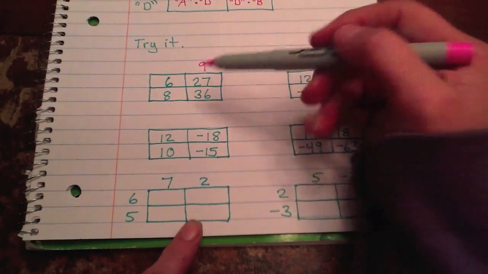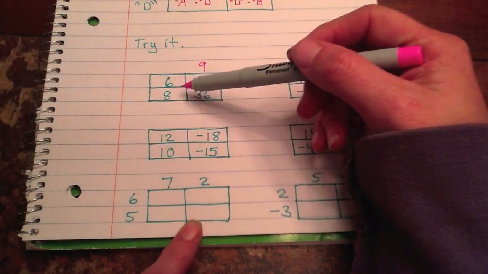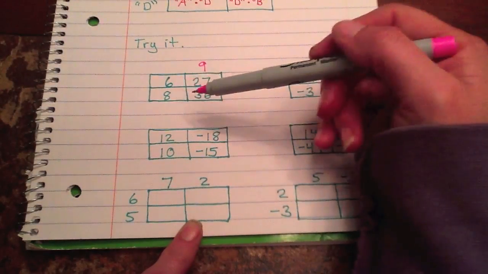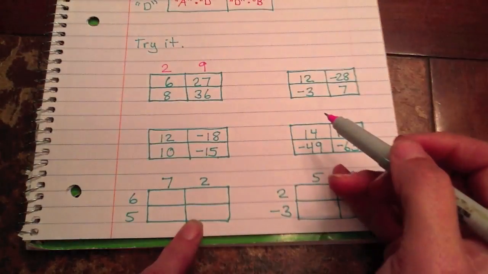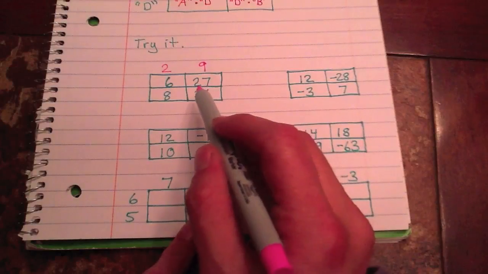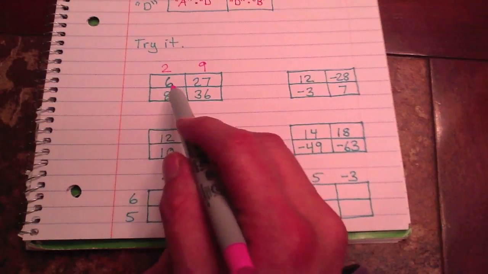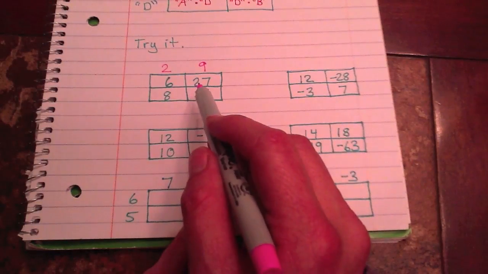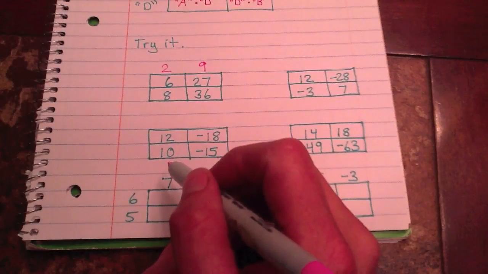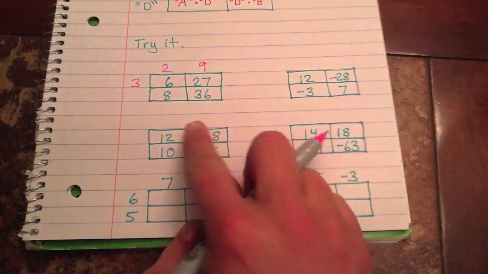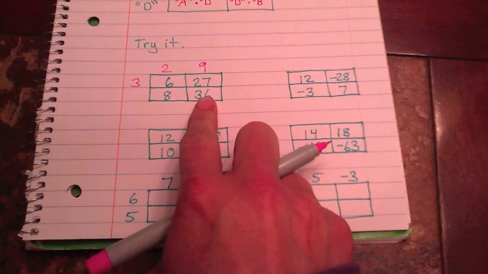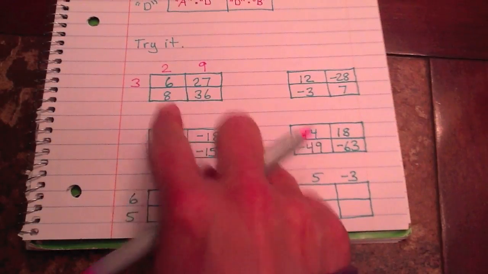Now you're looking for your greatest common factor right here between 6 and 8. And that should be 2, positive 2. Now you're looking for your greatest common factor across these rows between 6 and 27. And that's 3. And then you're looking between these two. And that's 4.